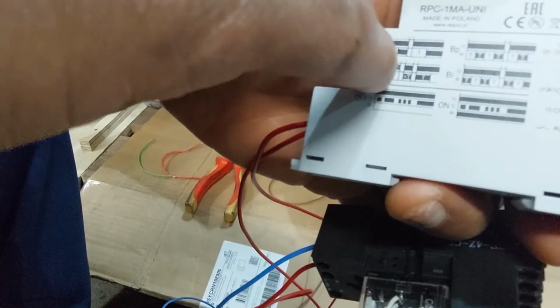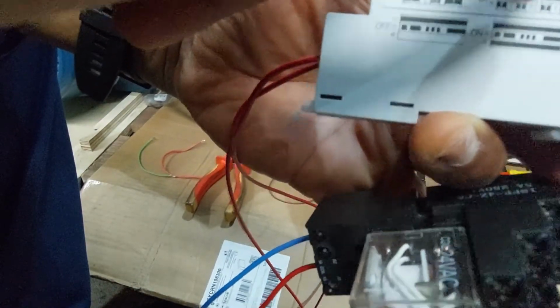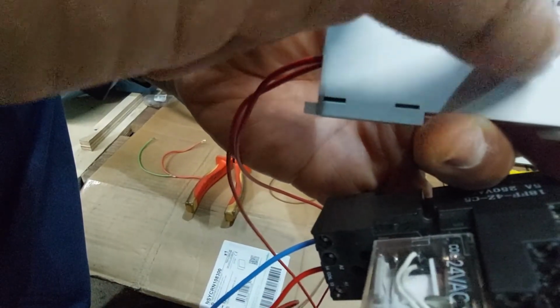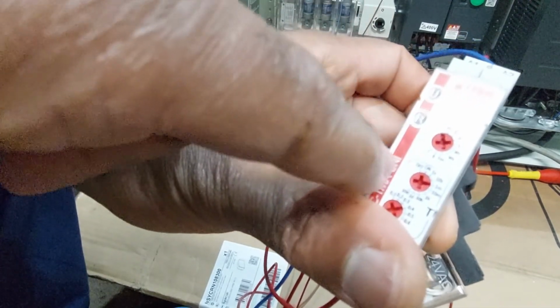Use it to do timing, delay on or delay off. So depending on what function you choose, it does the timing here. So these are all the options you can use to do the timing. Well, I just want a simple timing, which is just delay on. So if I just put it on E, that's the simple timing.